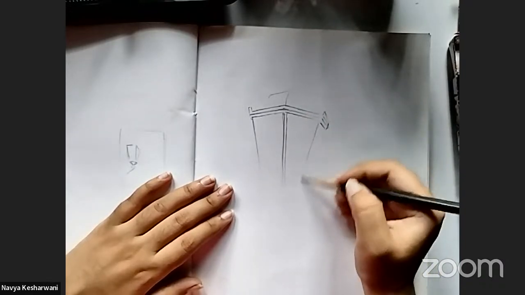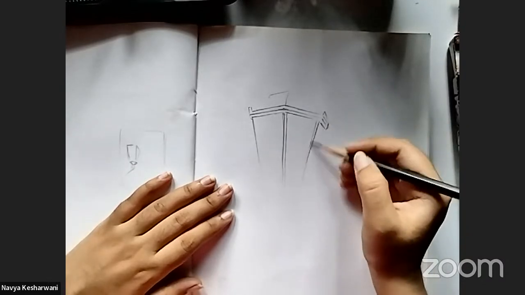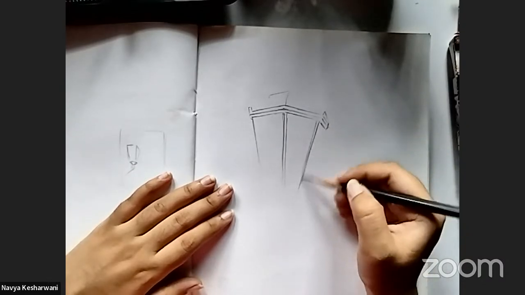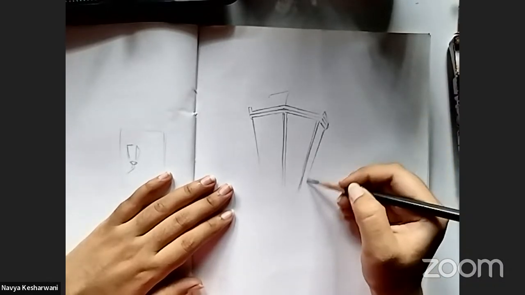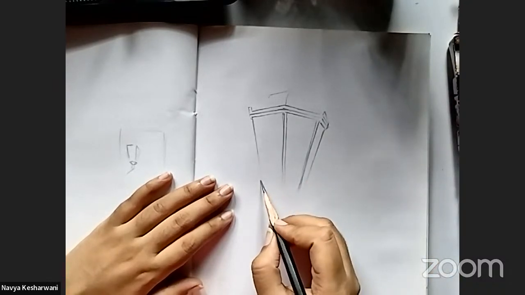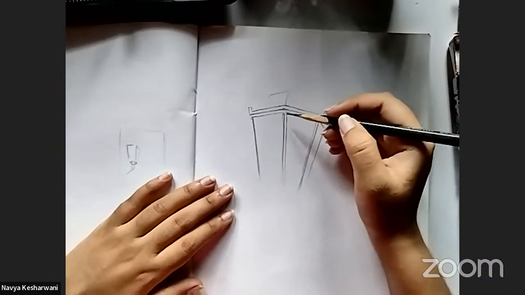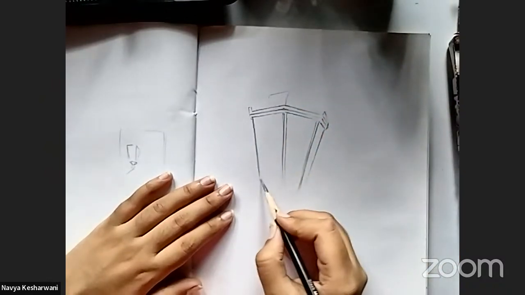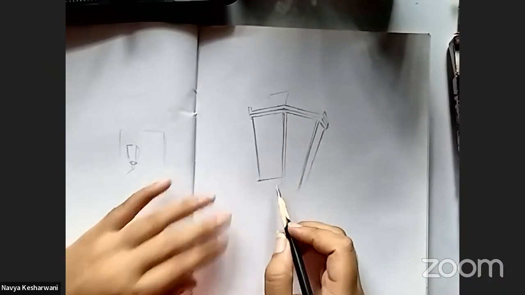And then this. And then again this one. And again, move forward like this.